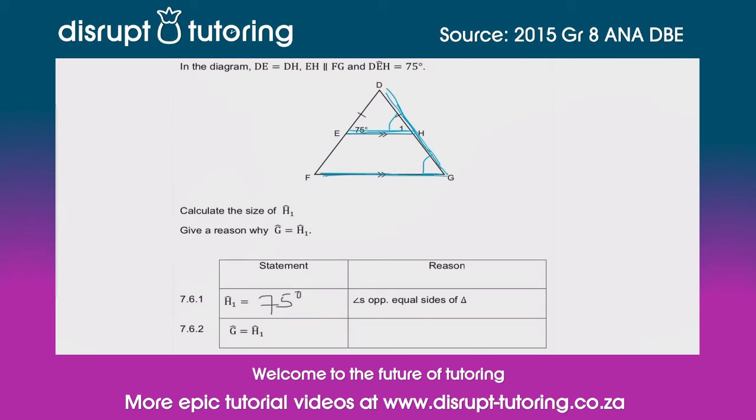So what type of rule? We have three rules when it comes to parallel lines. The first is corresponding angles, and that one is the one we're going to use now because it's the F. The second one is alternate angles, and that forms a Z. And then we have co-interior angles, which forms a U.